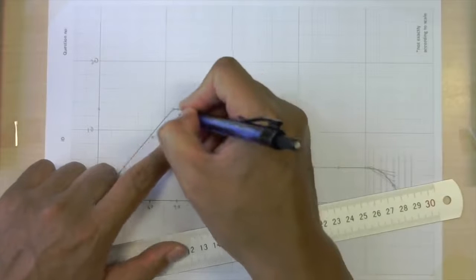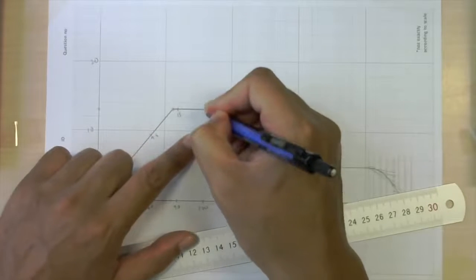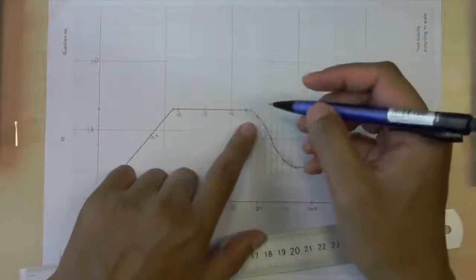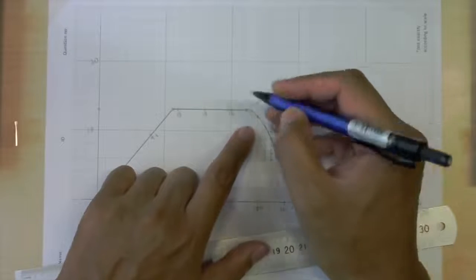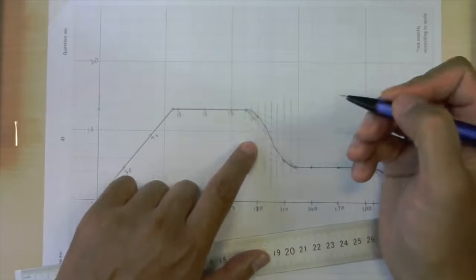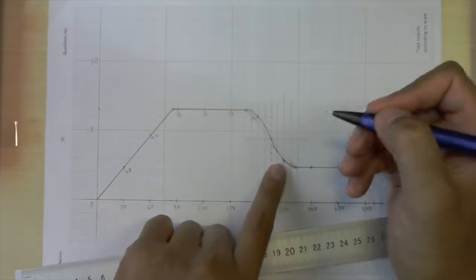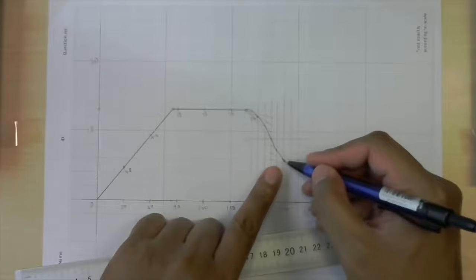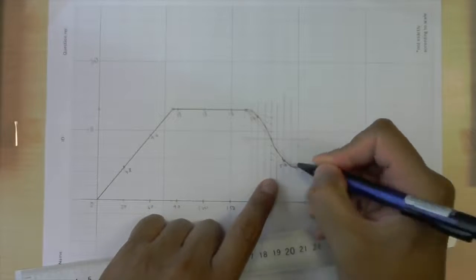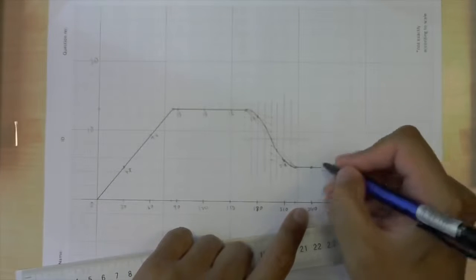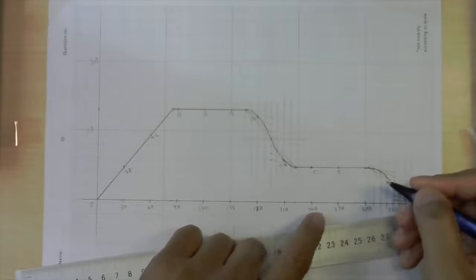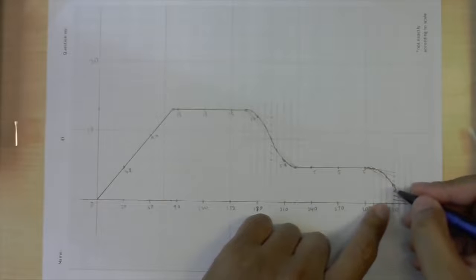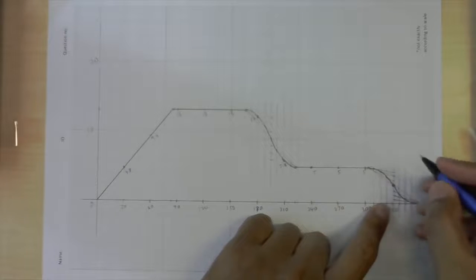And 90 degrees is 13. 120 is 13. 150 is 13. Okay, 180 is equal to 12. 210 is equal to 5.8. 240 is 5. 270 is 5. 300 also 5. 330 is 2.5 maybe, and 360 is 0.